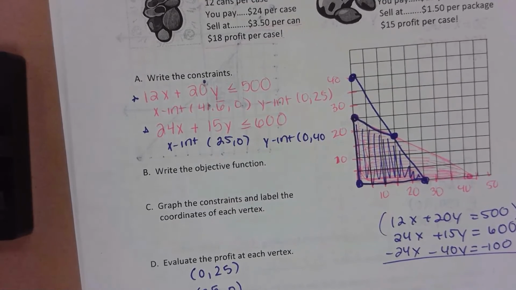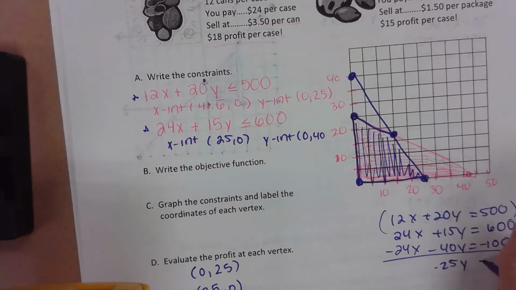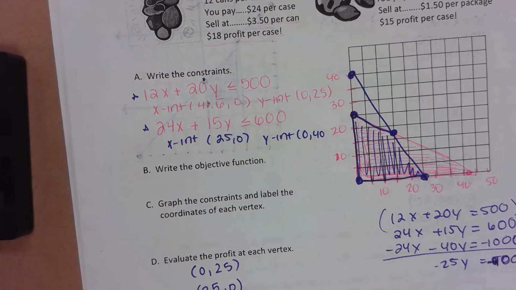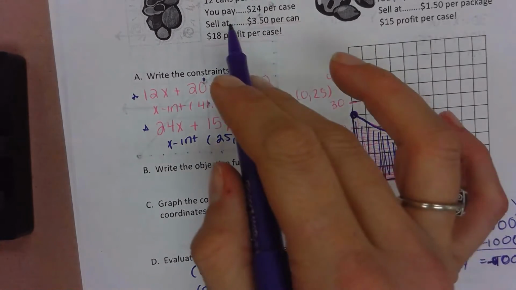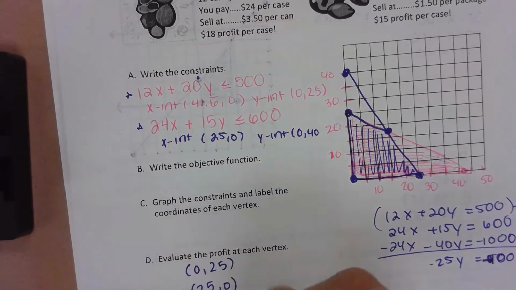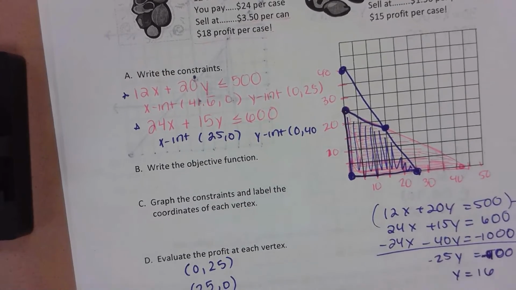Should be a nice number. So you get y is equal to 16.